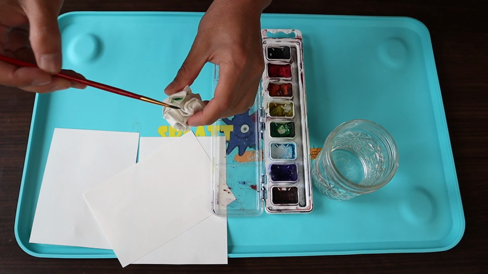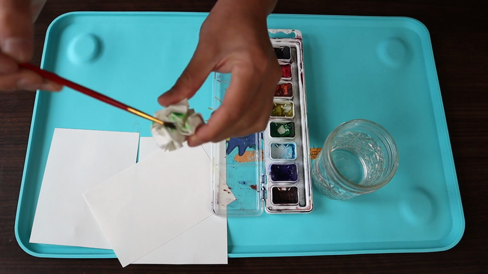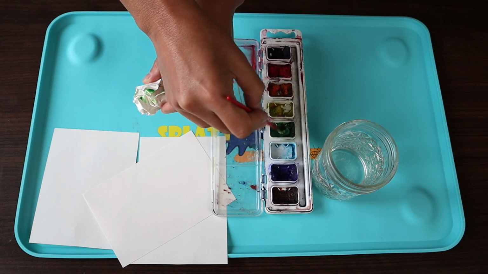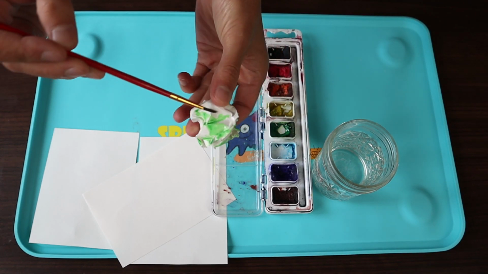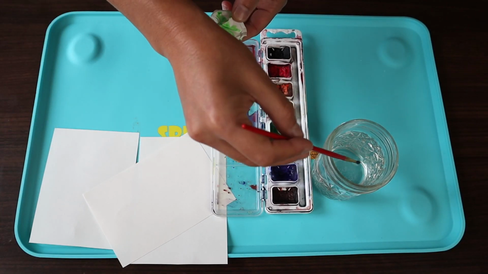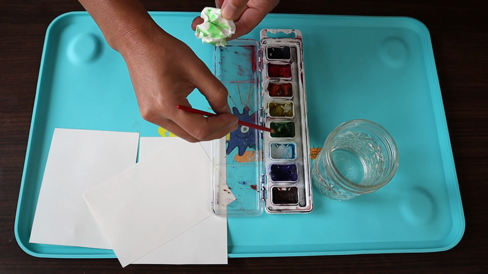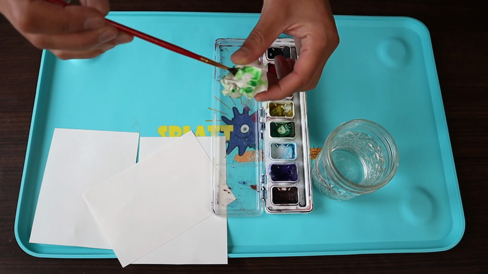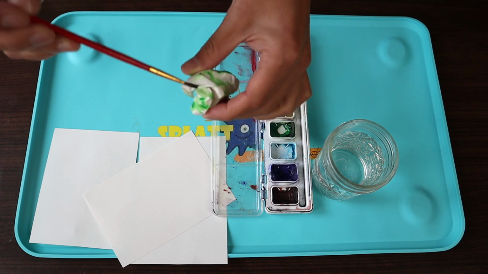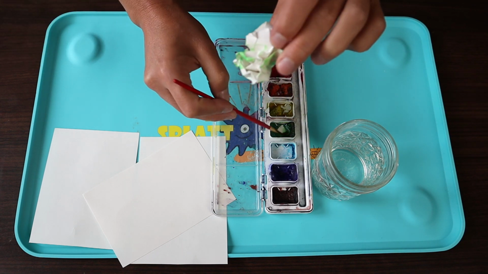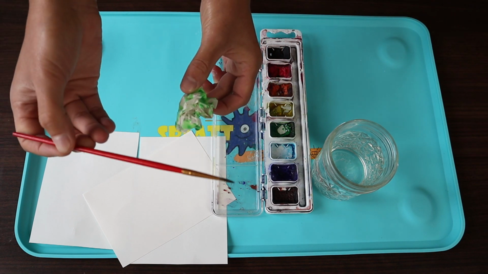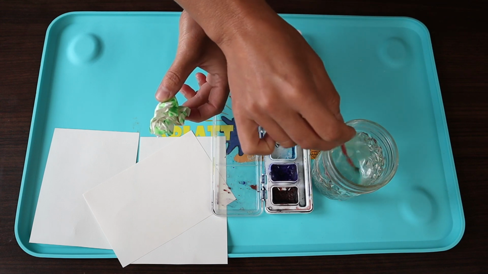And then I'm just going to start to paint all around the crumbled up piece of paper. If you find that your paintbrush doesn't have very much watercolor paint on it, dip it into the water again, add it to your color and mix, and start painting again. All right, so it looks like I have green all around my piece of paper. I'm going to put my paintbrush back into the water.